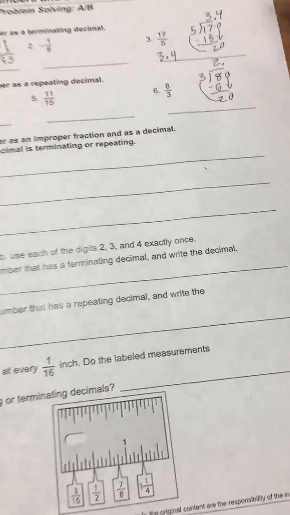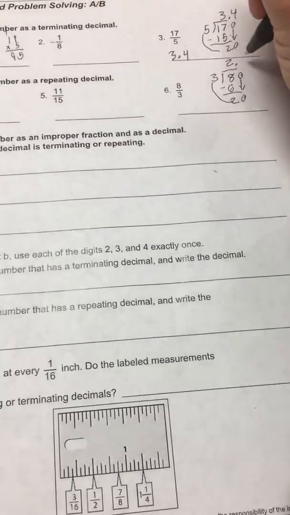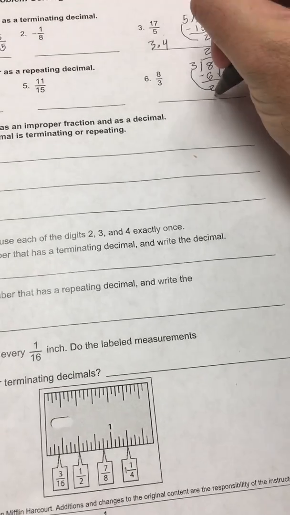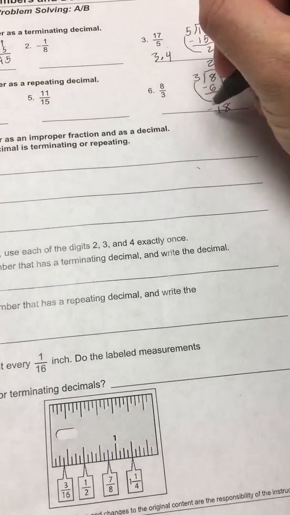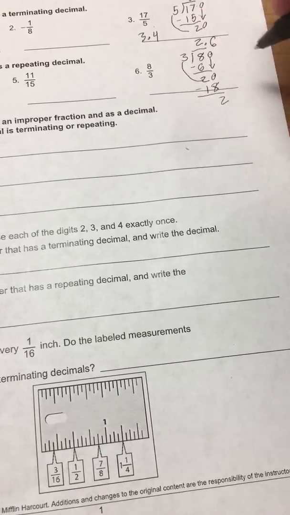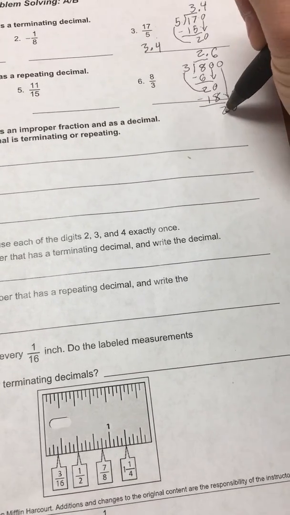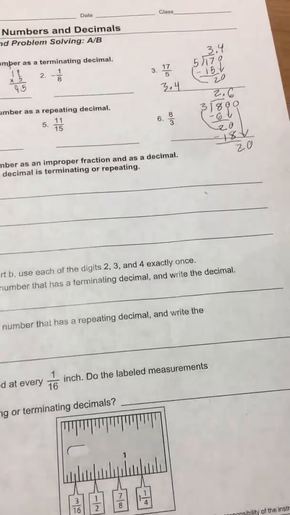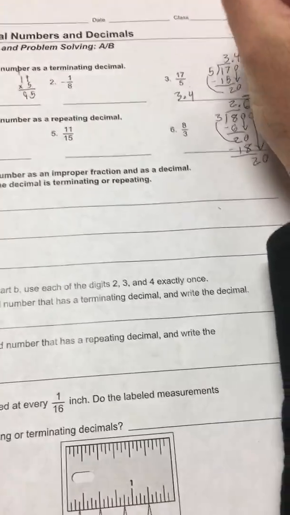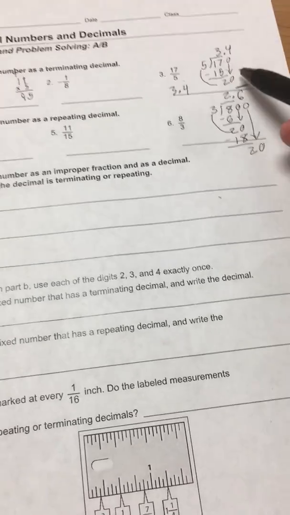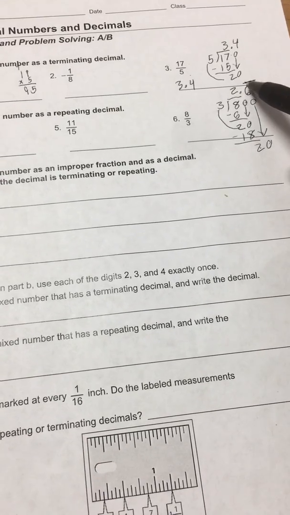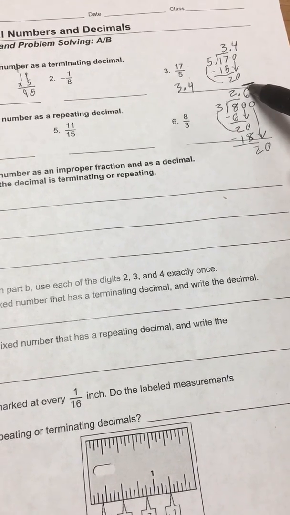3 can go into 20 6 times. 20 minus 18 is 2. Bring down another 0, and we can see if 3 goes into 20 again, that it's going to continue to be 6. Therefore, that is a repeating decimal. How I signify that is putting a line above it to show that that decimal repeats.